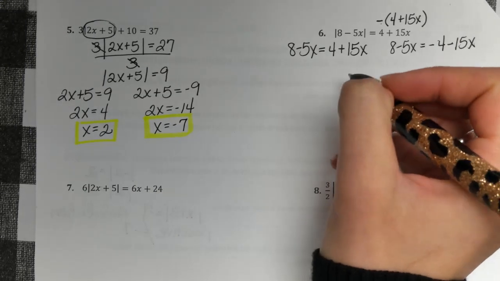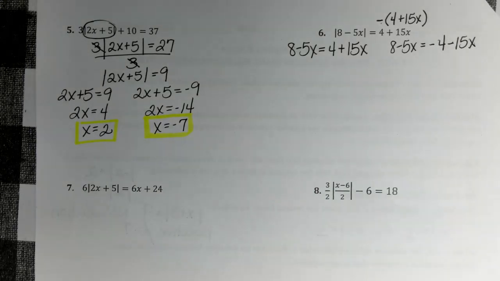Alright, so now I want my x's on one side, my constants on the other. I want you to solve it, and I want you to check it. And then we're going to check it.